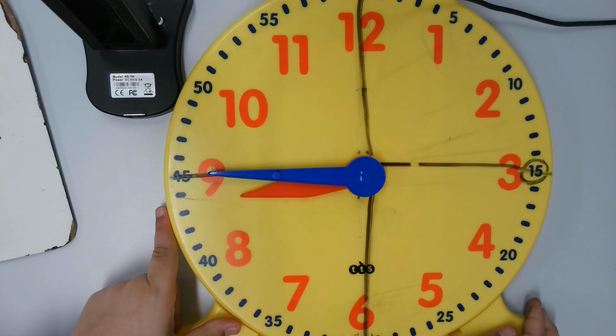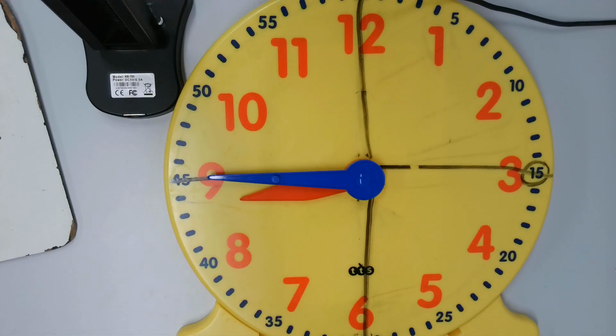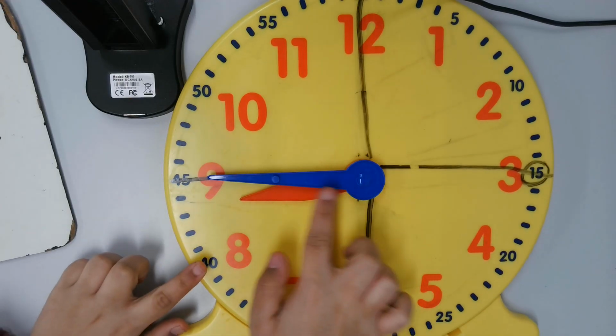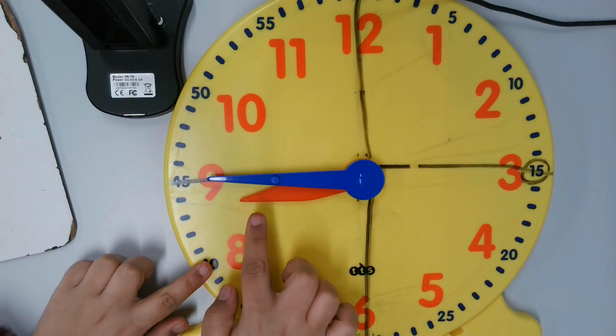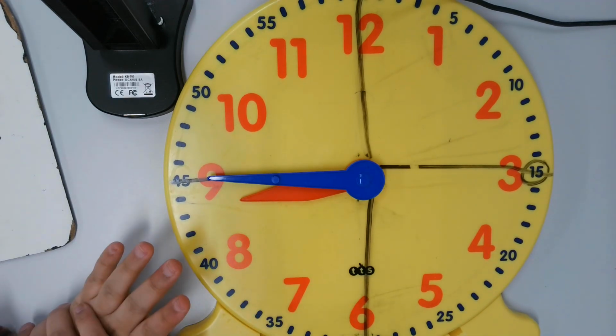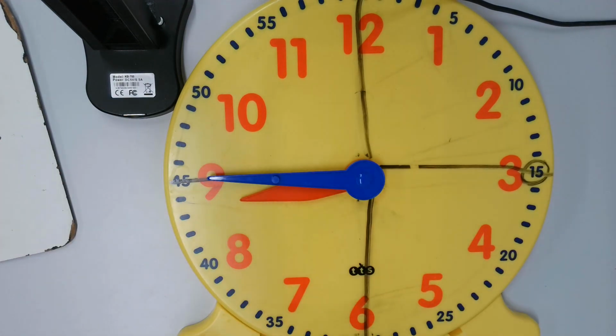And I'm going to give you one more. Let me think about this one. What's the time now? It is quarter to 9. Well done if you got it. I'm going to put a few different times on my clock now. I want you to pause the video and see if you can tell me the time for each one.